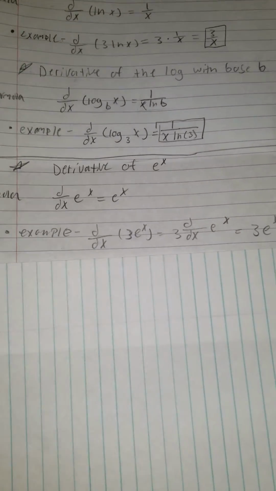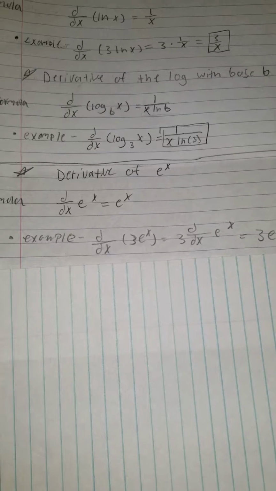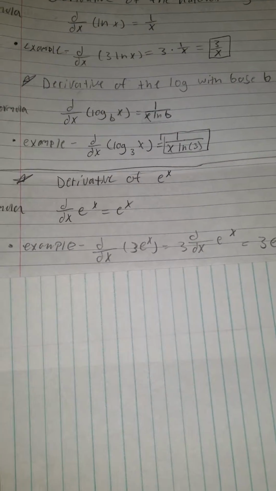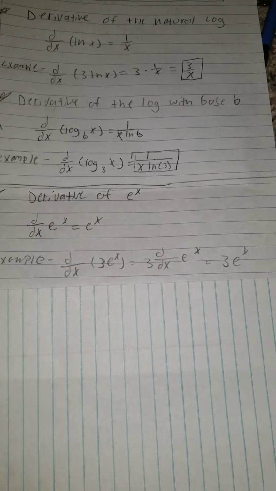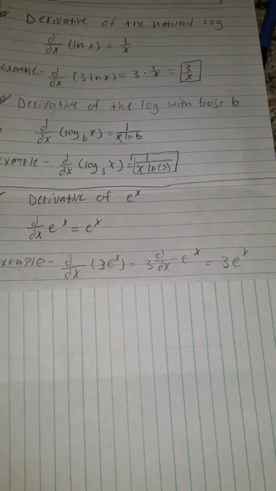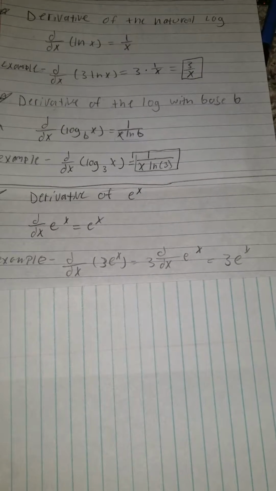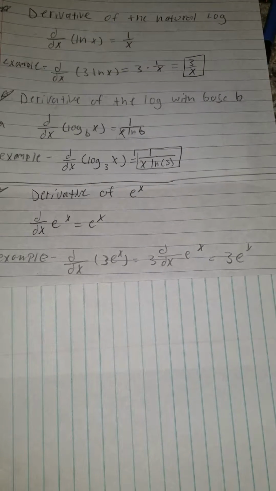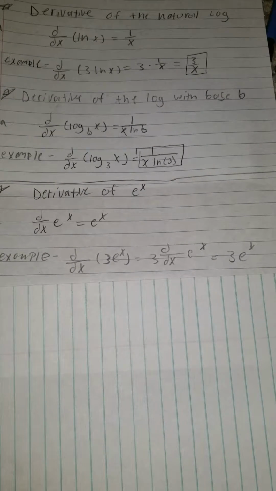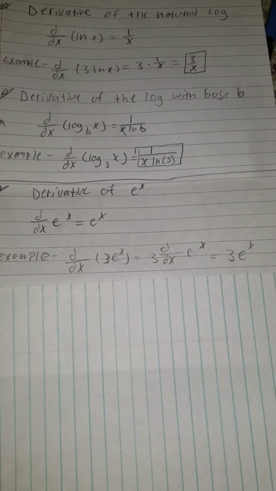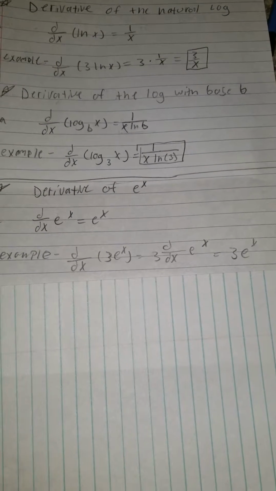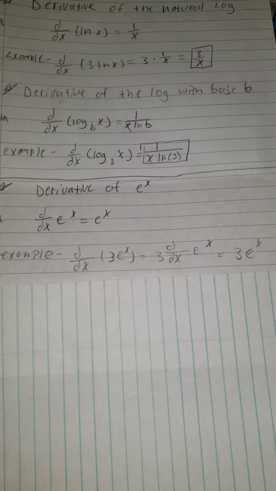we are given d over dx of 3 e to the x. Now the derivative of e to the x is still e to the x. But since we have a constant along with our function, we will bring the constant along for our final answer. So if we are given d over dx 3 e to the x, then our derivative of that should just be 3 e to the x.